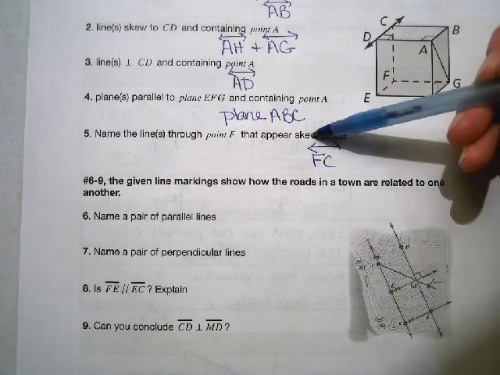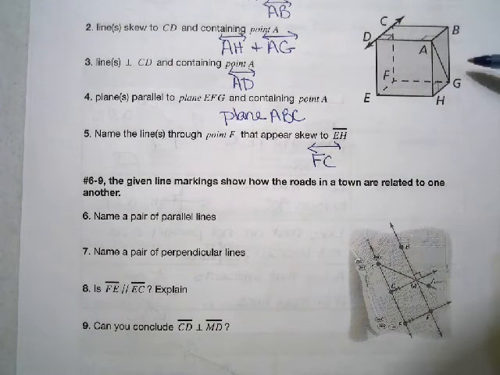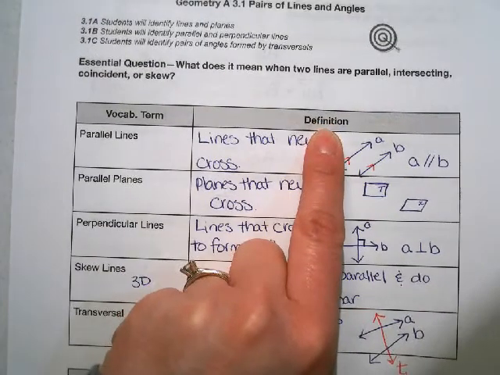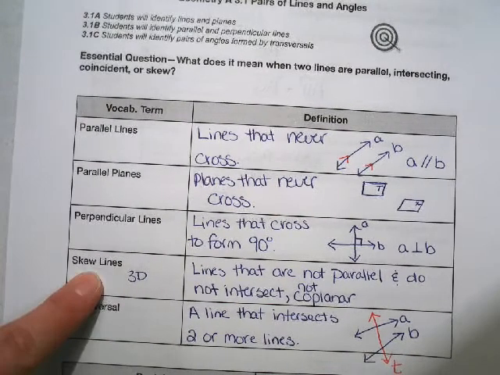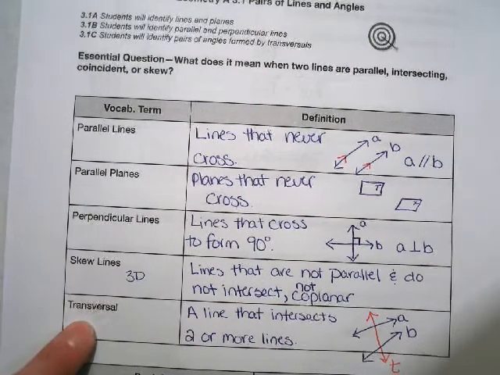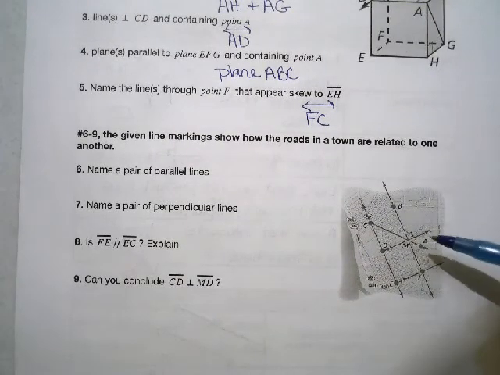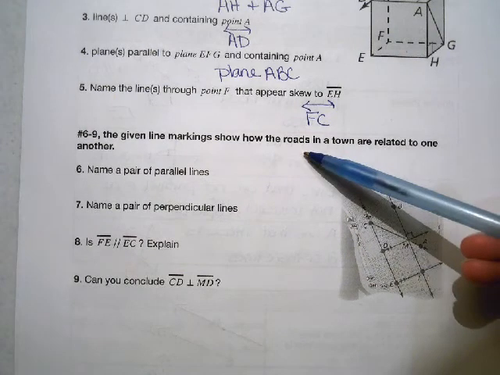Again, as you can see in these 5 examples, they're not going to ask you to define the word skew. They're not going to ask you to define the word parallel, but they're going to give you some type of a picture, and they're going to ask you to use the vocabulary words to answer the question. So it's not crucial that you look up the book's definition of these, but you have to understand the difference between, say, parallel to skew or perpendicular to transversal. That's what's more important.